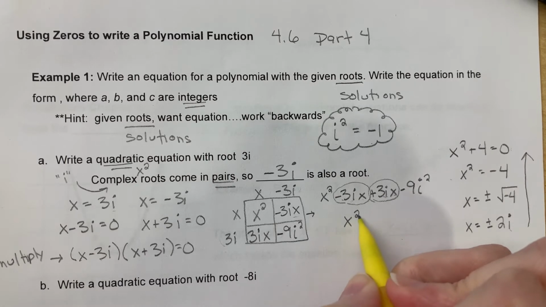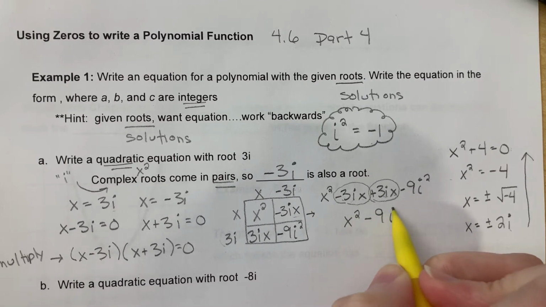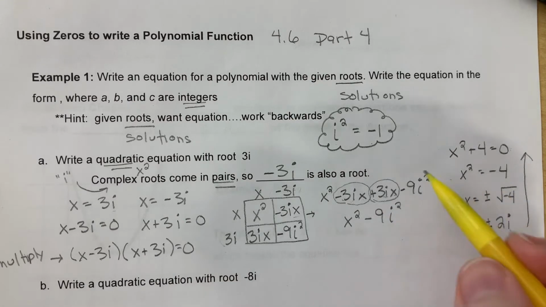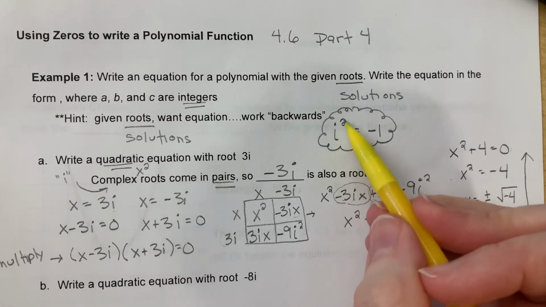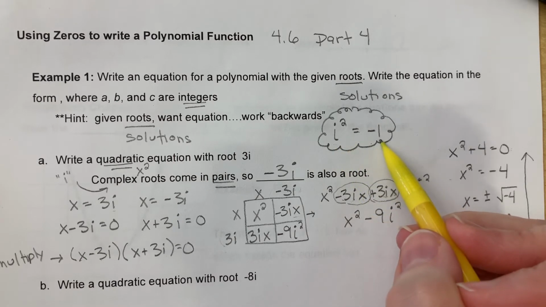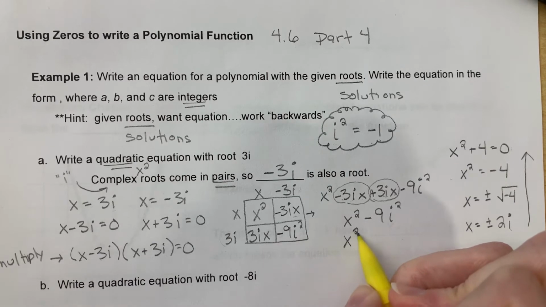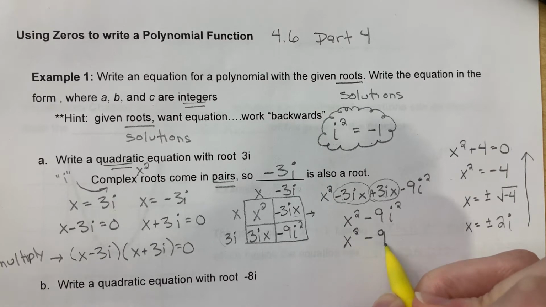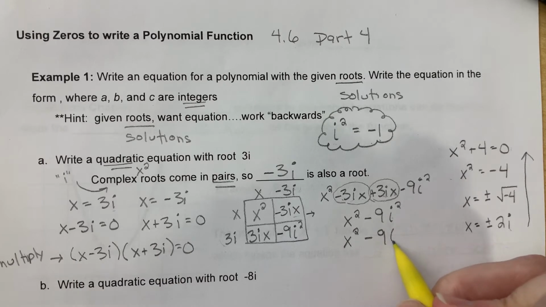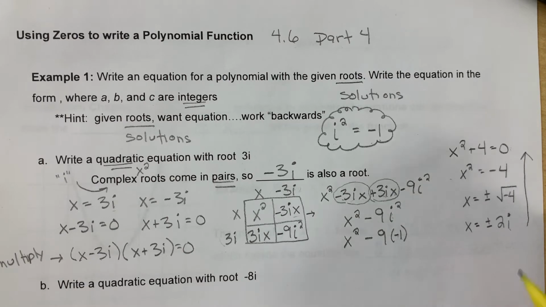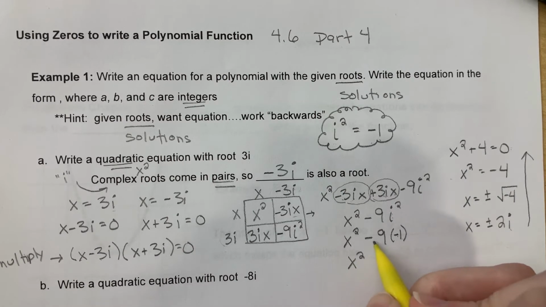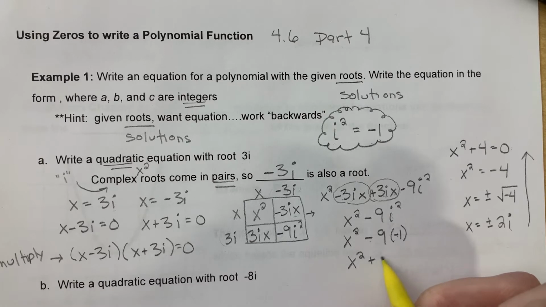So now I have x squared minus 9 times i squared. But remember our little note up here. Whenever we see an i squared, we have to replace it or substitute in a negative 1. So I cannot leave an i squared in my answer. So I'm going to say, well, this is the same as x squared minus, instead of 9 times i squared, substitute negative 1 in place of i squared. So now I have x squared, negative 9 times negative 1 is positive 9.